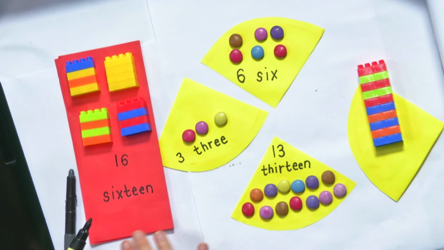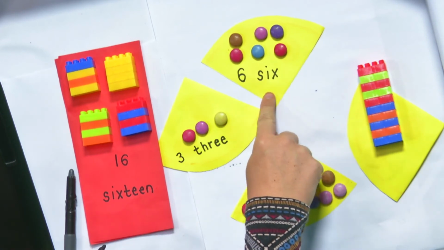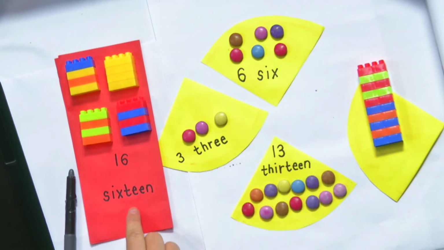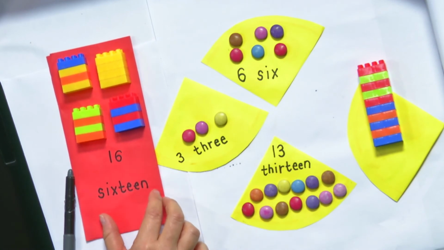So if you have a look at the Smartie example over here, we can see that we have 6 Smarties and over here we have 16 pieces of Lego. So you can hear, grade 1s, that these number names sound quite the same, but that the Lego example has more pieces. And when we add the teen, that means that there is a 10 added to it.